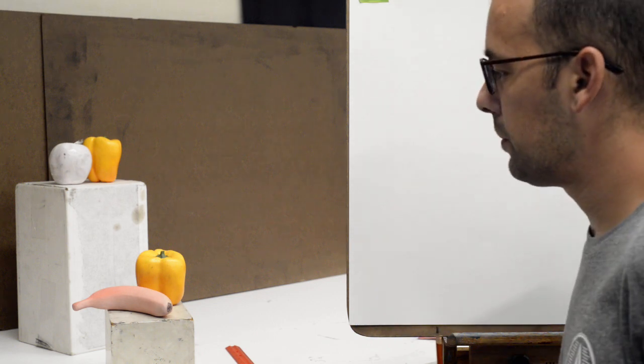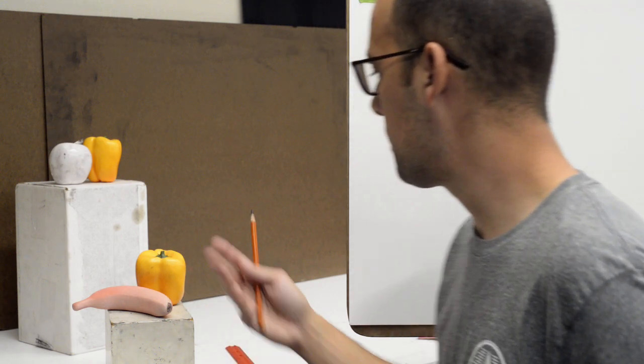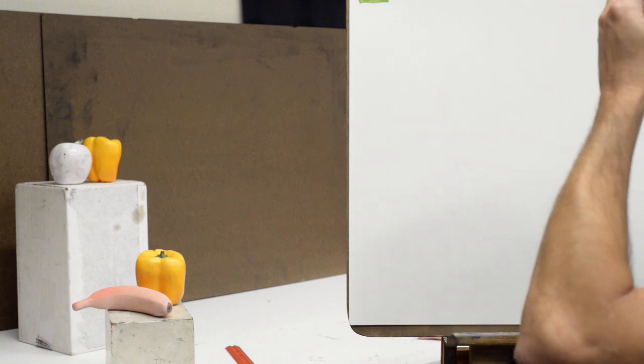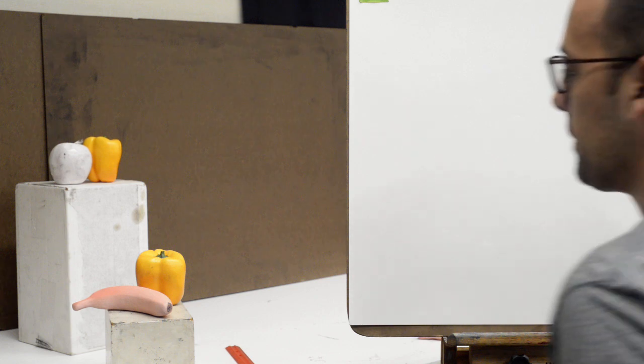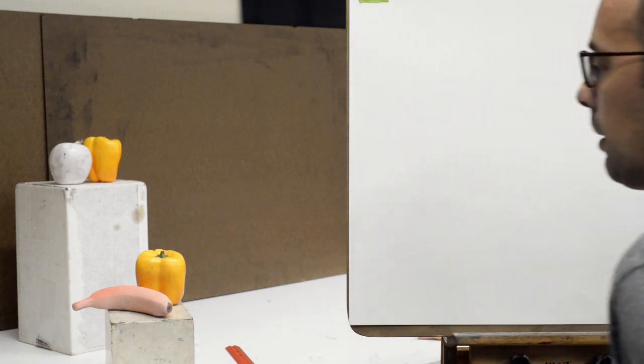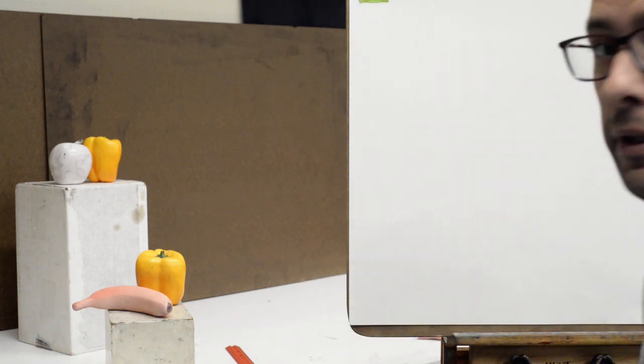Okay, so I'm going to use site measuring to demonstrate how to draw these organic forms. A good example of organic forms is simply fruits and or vegetables. In this case, these are artificial, but they have a pretty good likeness to the real thing. So we've got a bell pepper and a banana there.